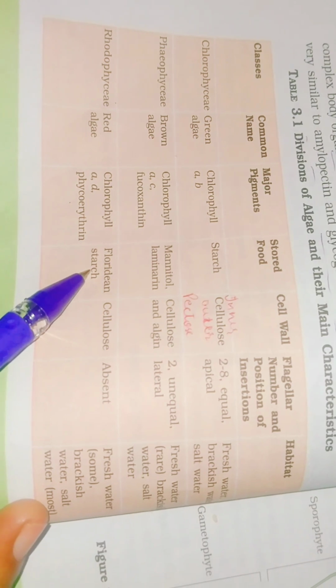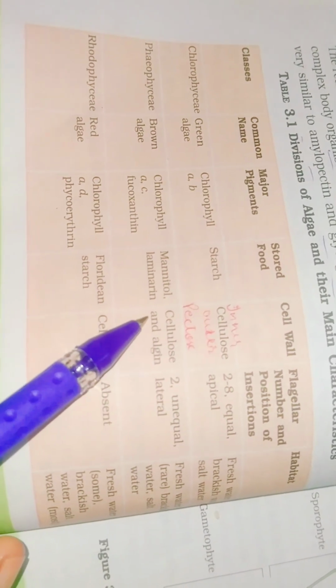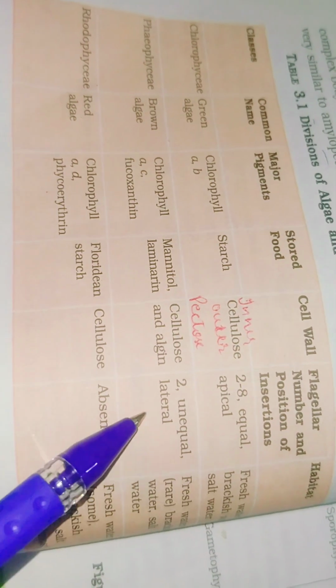And in Rhodophyceae, their stored food is Floridean starch. Next is cell wall. In Chlorophyceae, the cell wall is composed of cellulose. In Phaeophyceae, the cell wall is composed of cellulose and algin. And in case of Rhodophyceae, the cell wall is composed of cellulose.